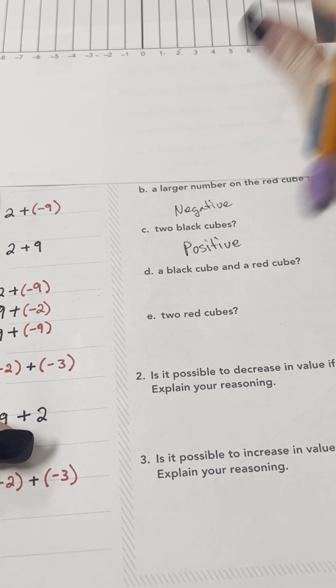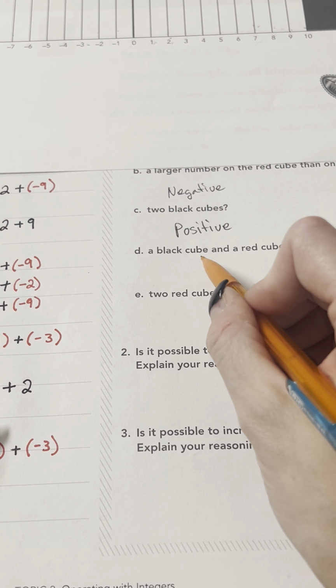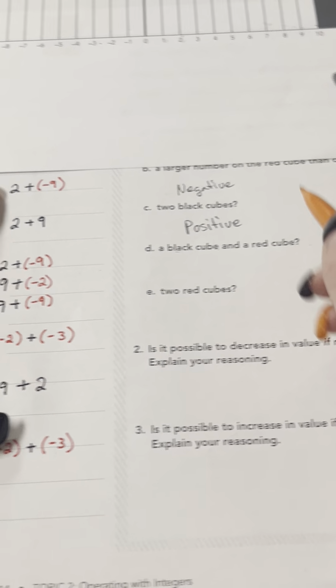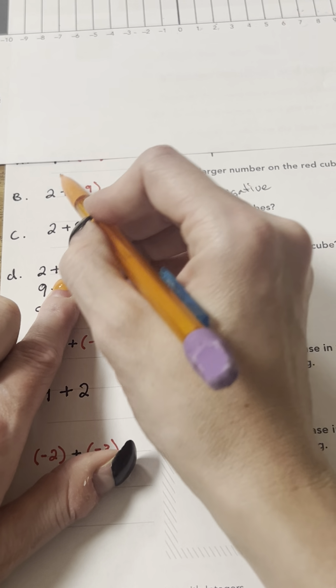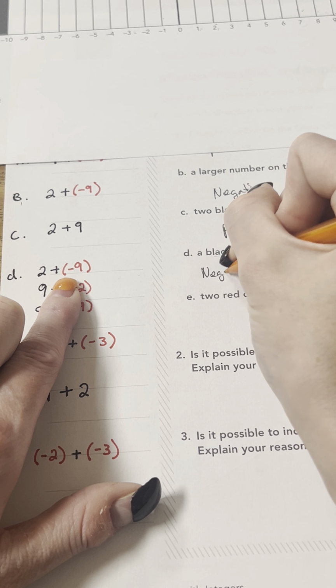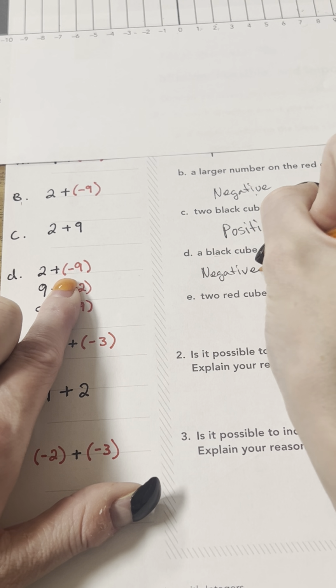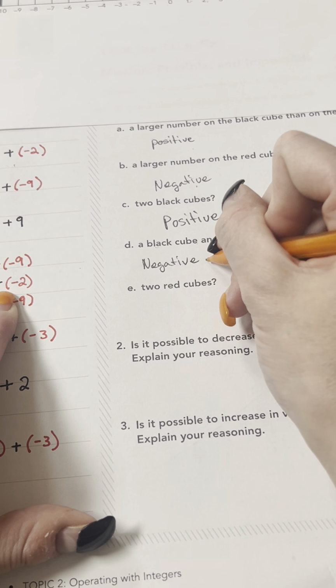Our ending position would be positive. Okay, look at D. If we rolled a black cube and a red cube, well, here we already talked about it. B we said would be negative, so that could be negative. Okay, we talked about the A. We said that was positive.